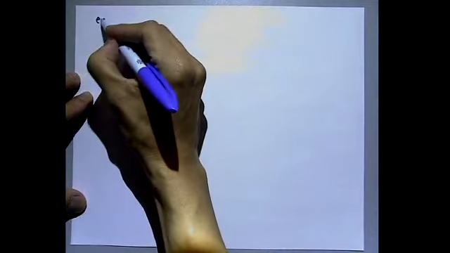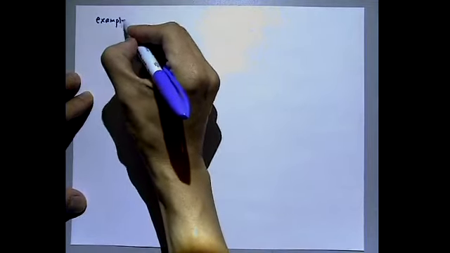Okay, let me give you one example. And like I said earlier, this is really the most restrictive test that we have seen.